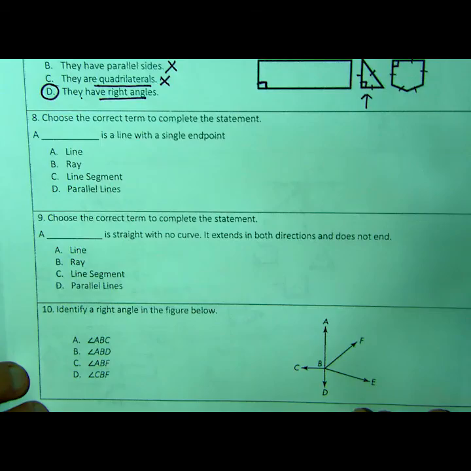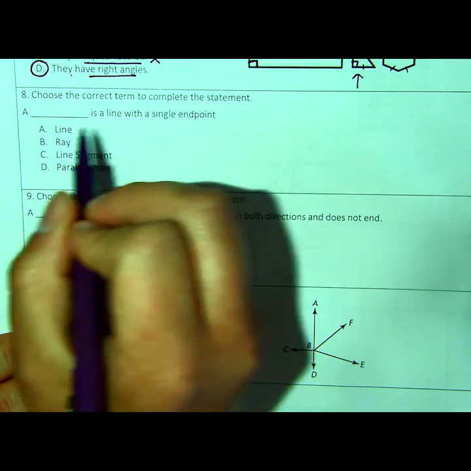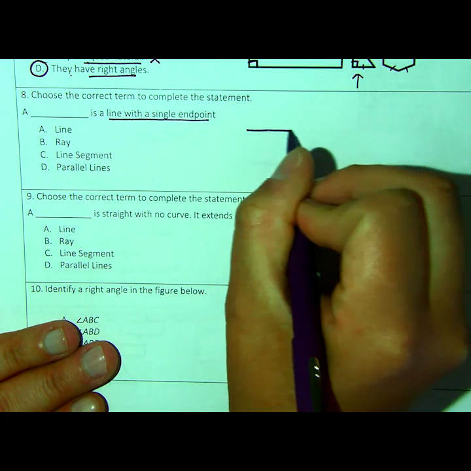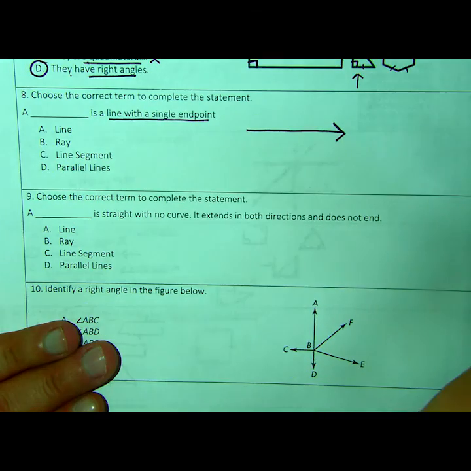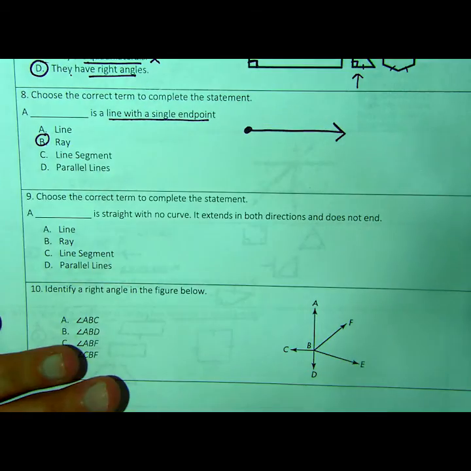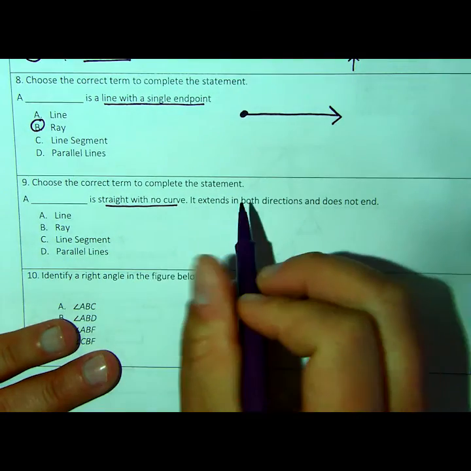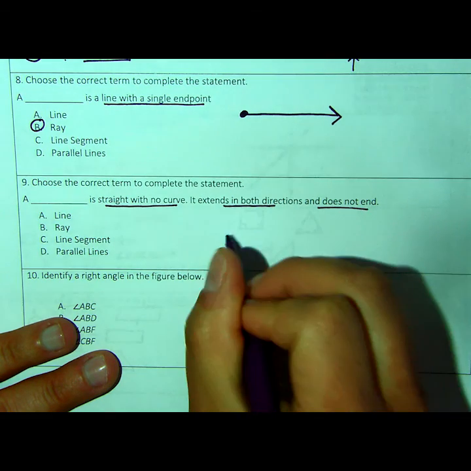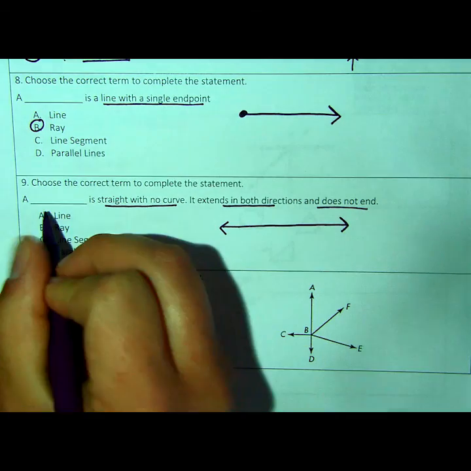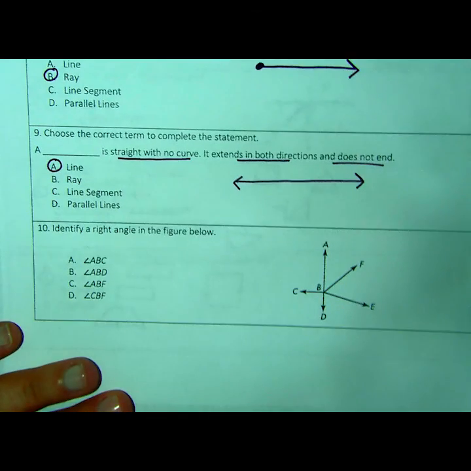Number 8, more geometry questions here. Choose the correct term to complete the statement. A blank is a line with a single endpoint. So I know that a line goes forever and ever in both directions, but this one has a single endpoint. That's going to be a B ray. A blank is straight with no curve. It extends in both directions and does not end. Straight, no curve, both directions, does not end. That's a line.